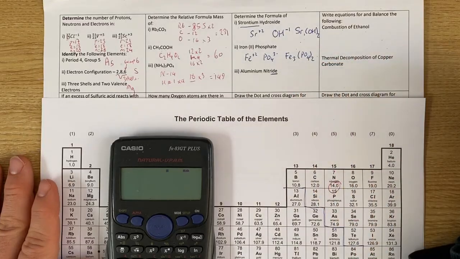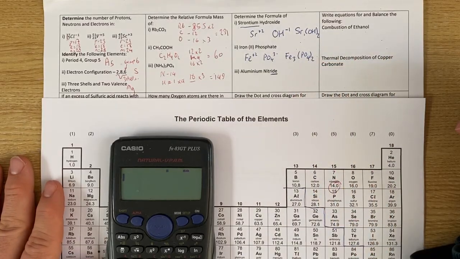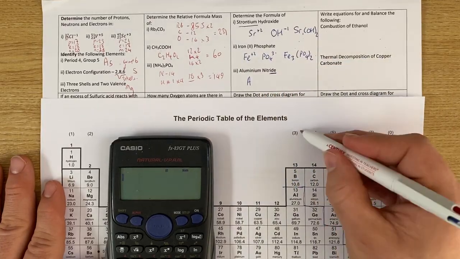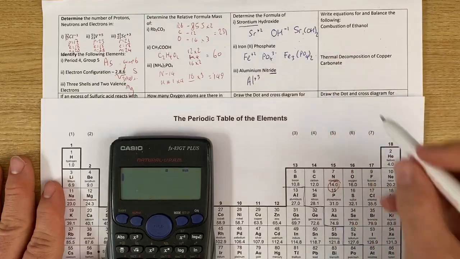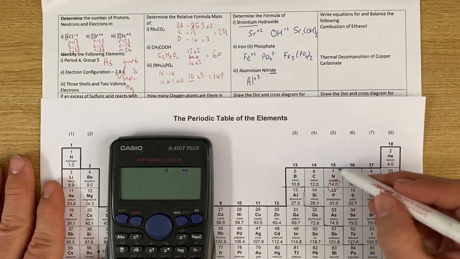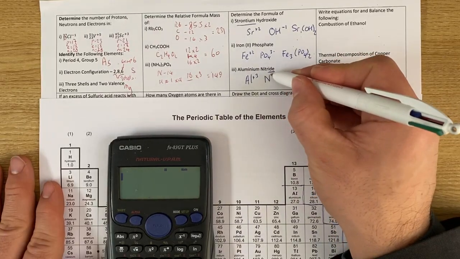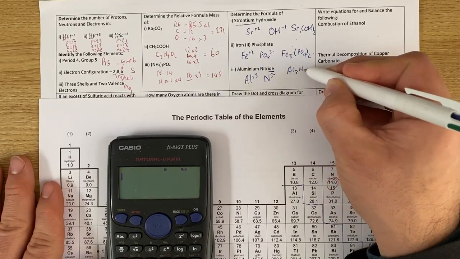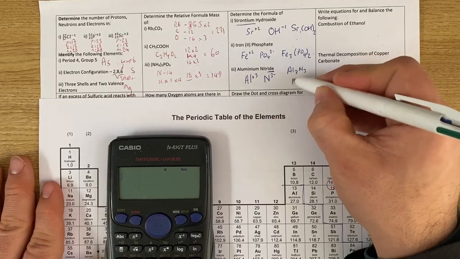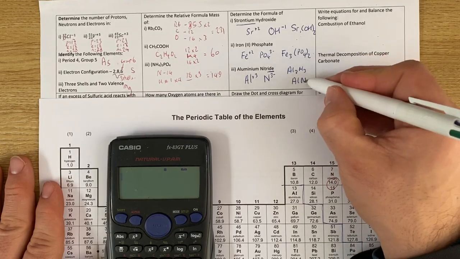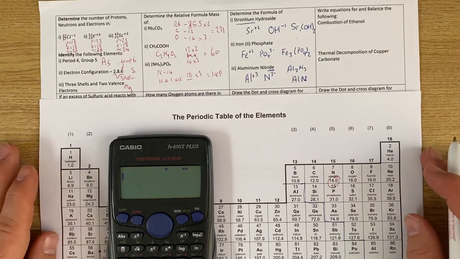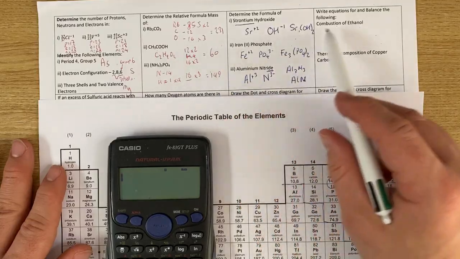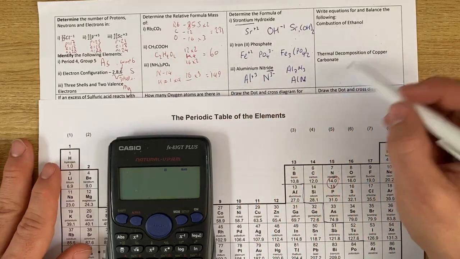And just on the last one, notice the ending is "-ide", not "-ate". That just means this is nitrogen on its own. So aluminium is in group 3, and so forms a +3 charge. Nitrogen on its own is in group 5, and so nitrogen forms a -3 charge. So when you swap the numbers, you get Al3N3, and because they're equal as a ratio, actually this is just AlN as the final answer, because you can simplify it.